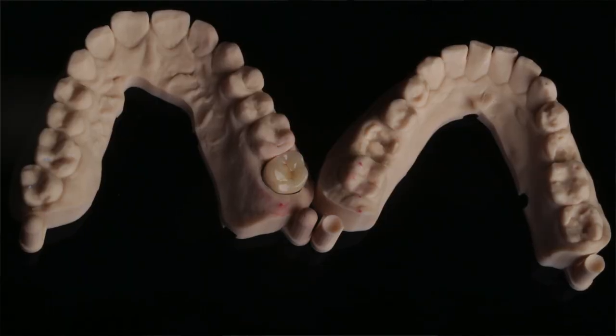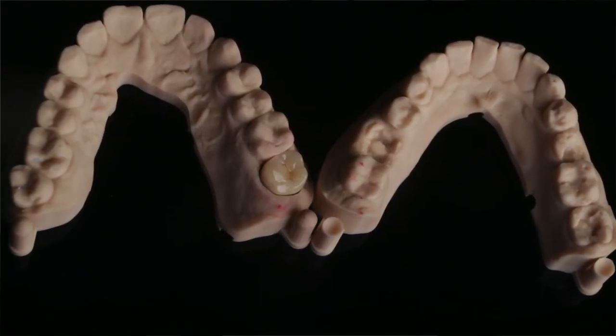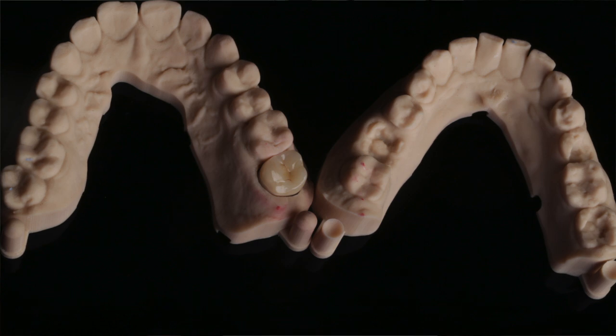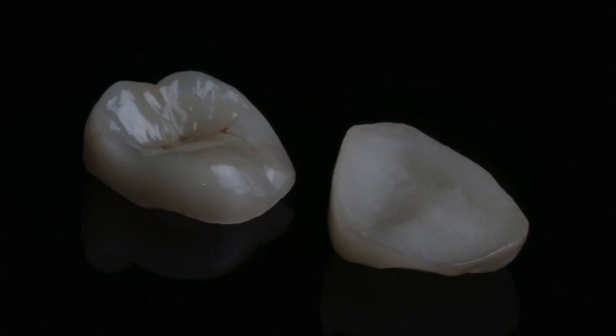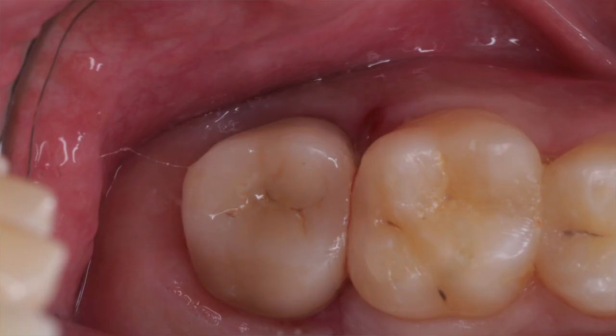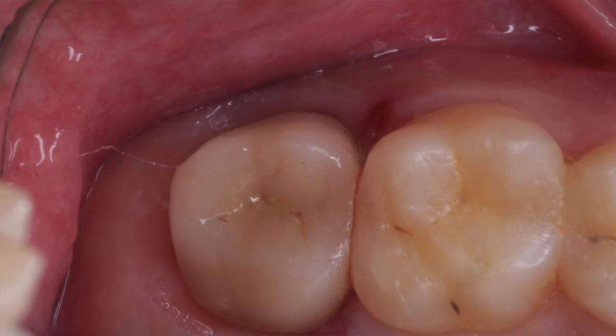The final crown is then sent to the dental clinic, where arrangements are made to fit the final crown into the patient's mouth. This is what it looks like when the final crown is fitted. The bite is checked again. Modifications can be made to this, and once this is fitted, the patient can go back to eating everything that they could with their natural tooth.